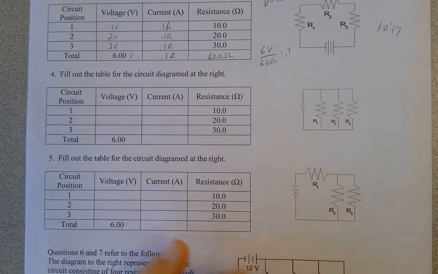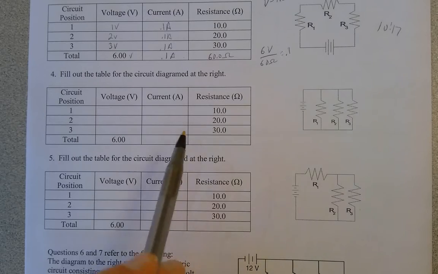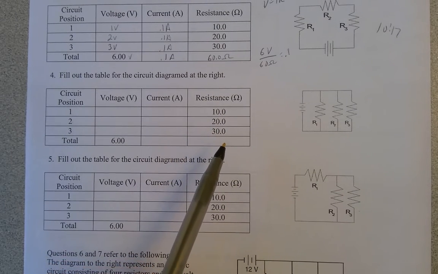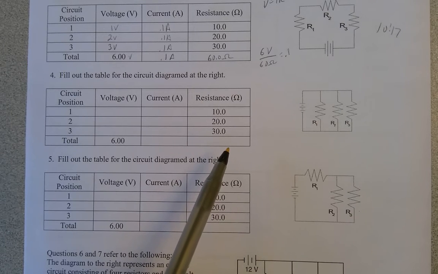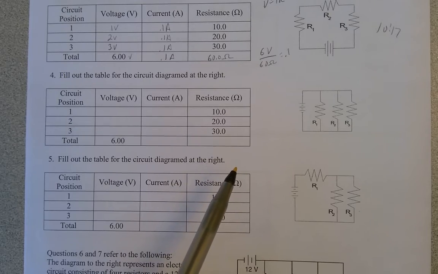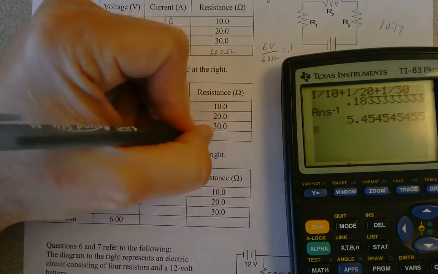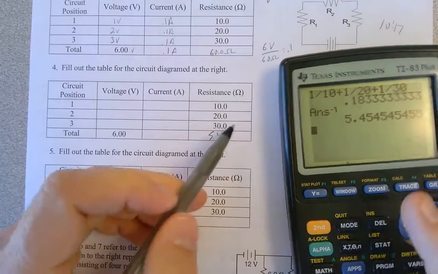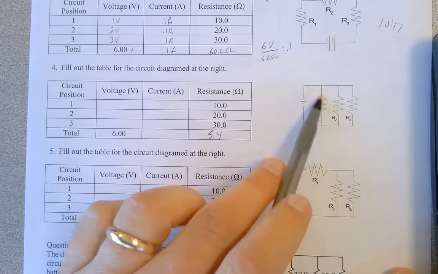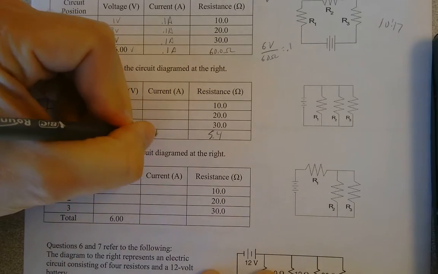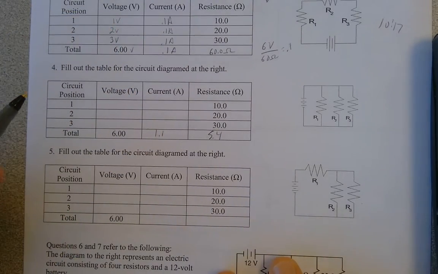This one, kind of similar stuff here, except this one's in parallel. I can't add up the resistances. I add up the inverse of the resistances. So 1 divided by 10 plus 1 divided by 20 plus 1 divided by 30, and that gives us 0.183. I inverse that, and that gives us 5.45. So it is less than any one individual path, which makes sense because it's like 3 paths for a river kind of thing. So I do 6 divided by 5.45, and that gives us 1.1 for our current.